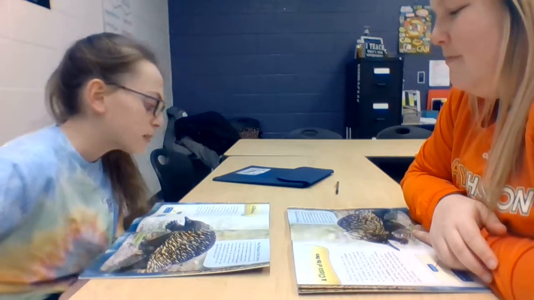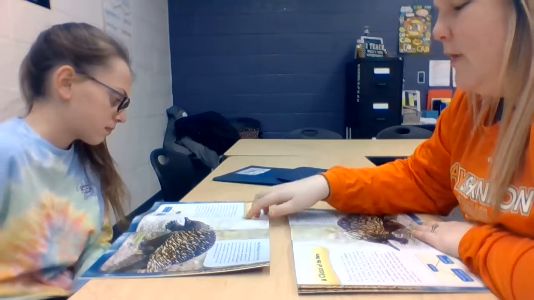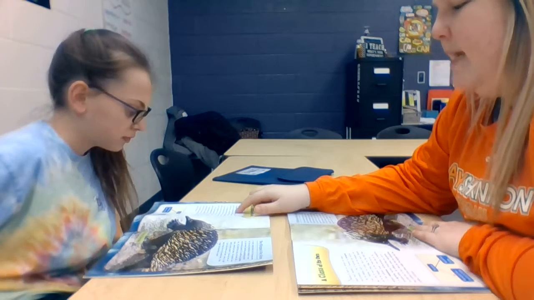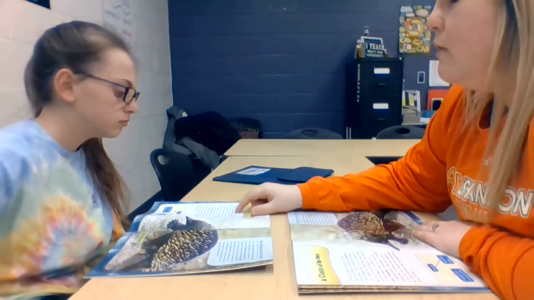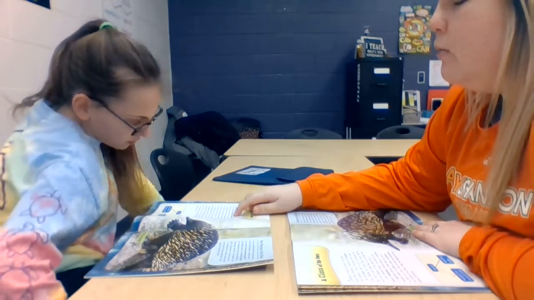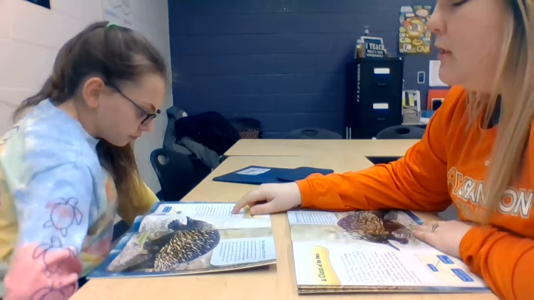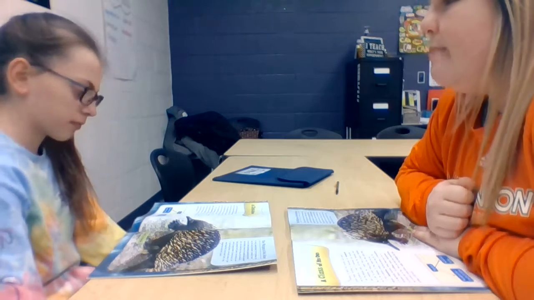Marsupials. A class of mammals with pouches. Okay, so that just said that many mammals in Australia are marsupials. I know we spent a lot of time on that word, so let's just go over this. Marsupials are a class of mammals with pouches. So what animal do we know is a marsupial? An animal with a pouch. A kangaroo. A kangaroo, good.